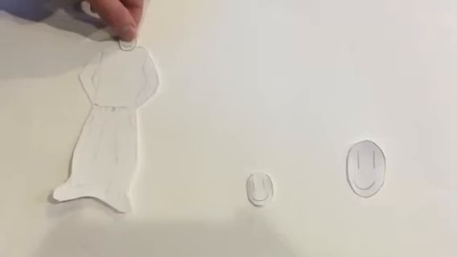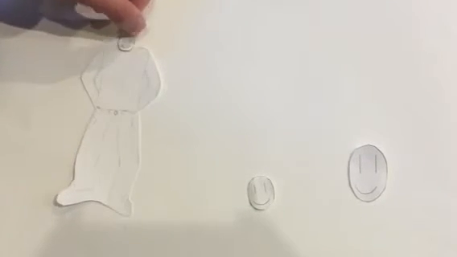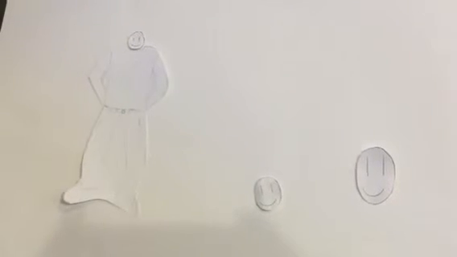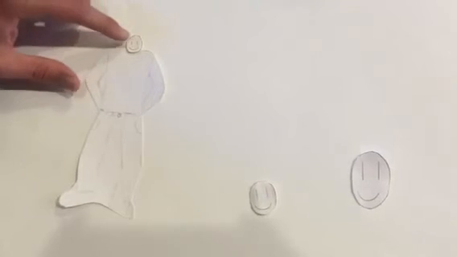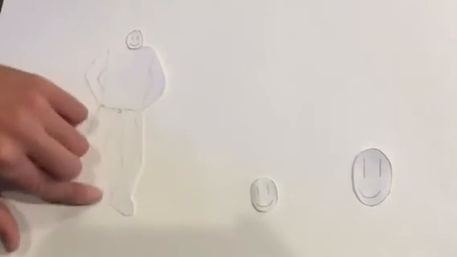Now if we use this rather small head, it seems as if their body is extremely large. So this makes them look a lot bigger in comparison. Maybe they're a really muscular person or a giant. And there would be 9 of these heads for the entire body, making it proportionally look a lot bigger.